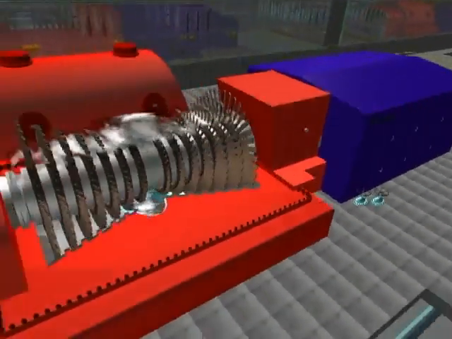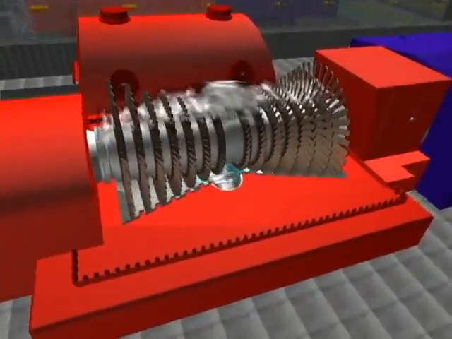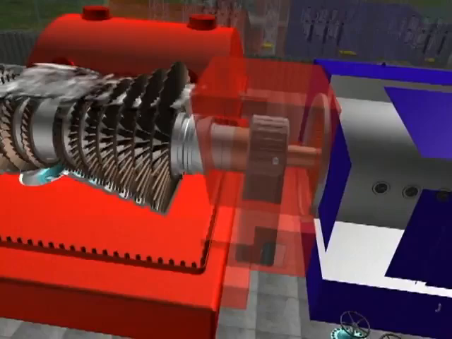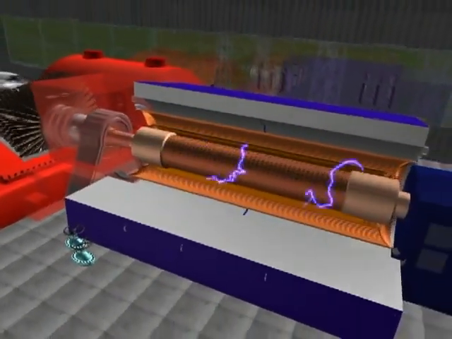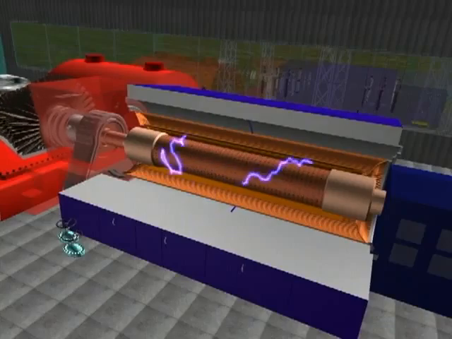The turbine rotates at 3,600 revolutions per minute. The rotor of the turbine is coupled directly with a generator, which transforms the rotational energy into electricity.